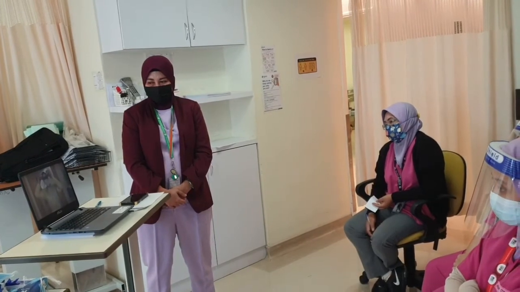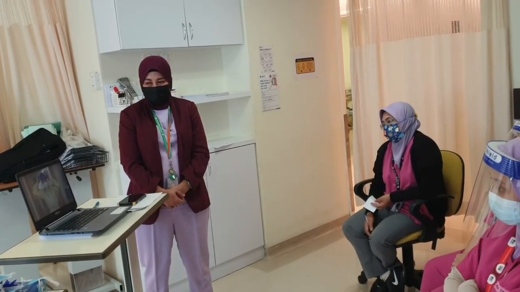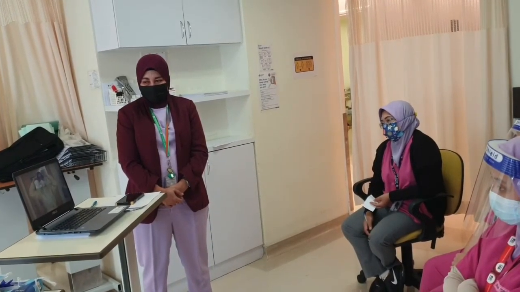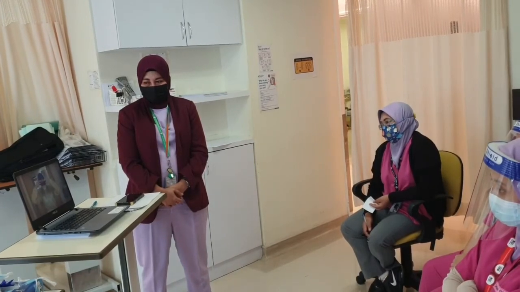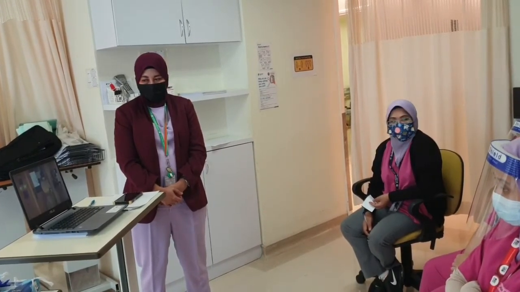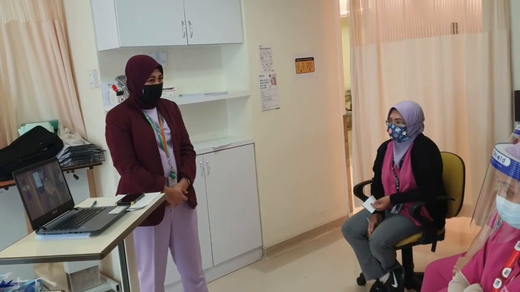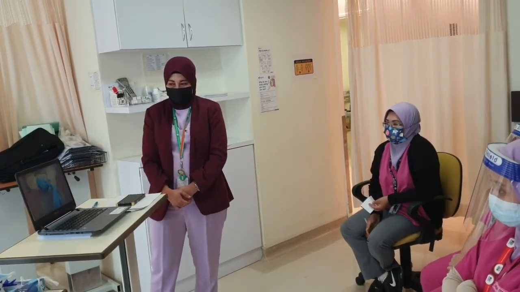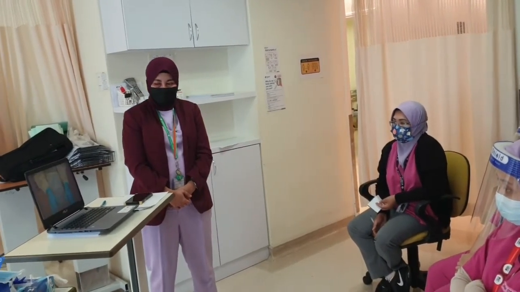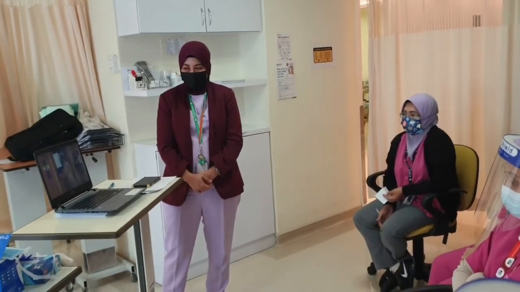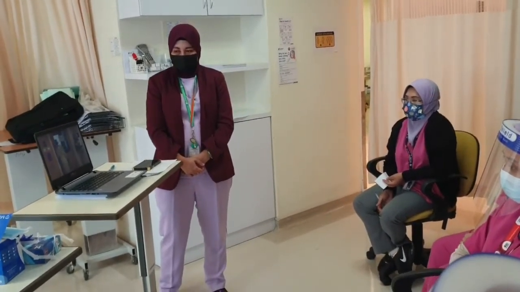Don the face shield by placing the strap at the back of the head, ensuring the shield is resting in the middle of your forehead. Put on gloves one at a time, making sure they are snug over your gown and no skin is exposed. When entering a negative pressure room, ensure each door is securely closed behind you.